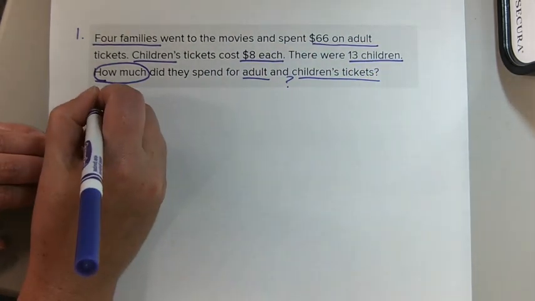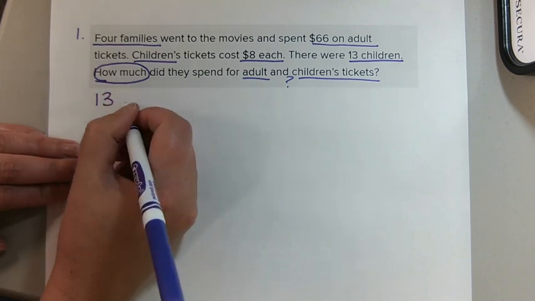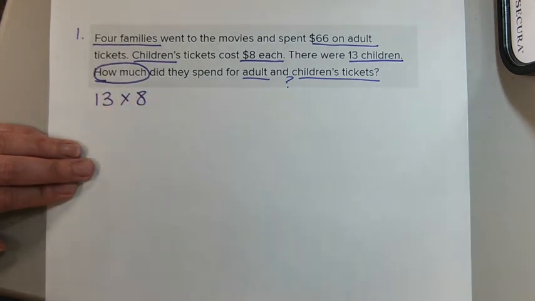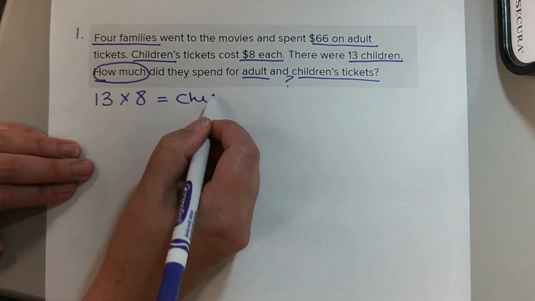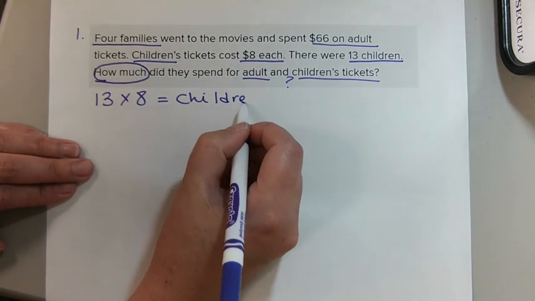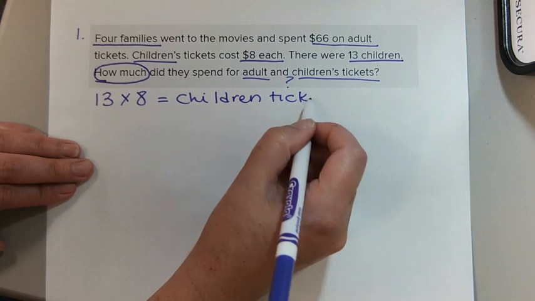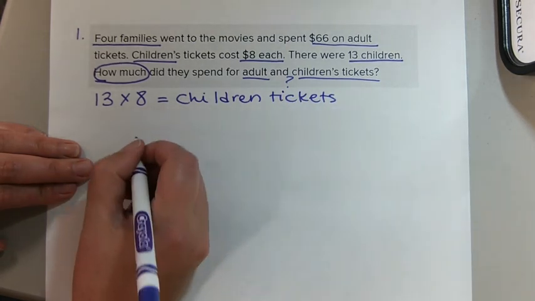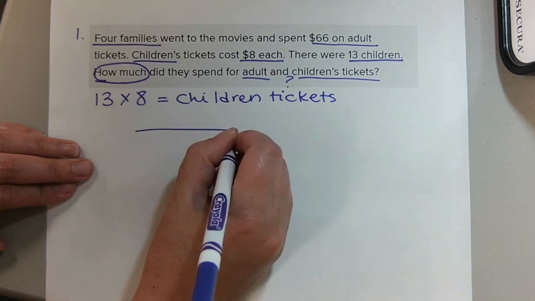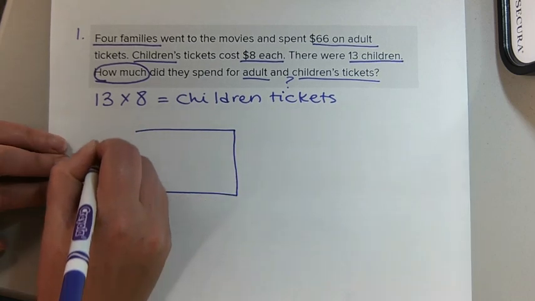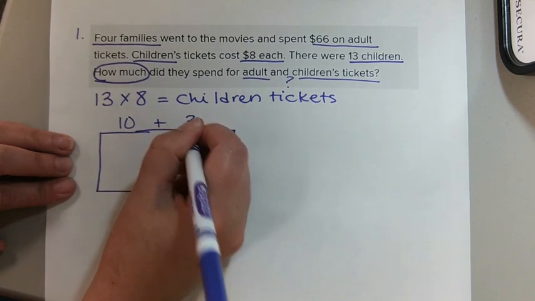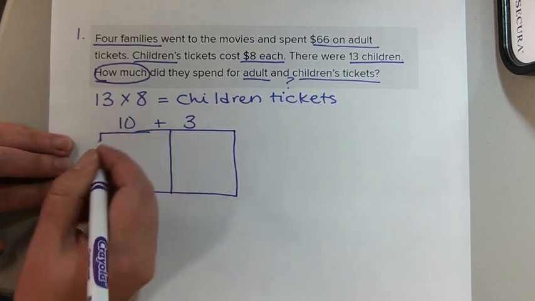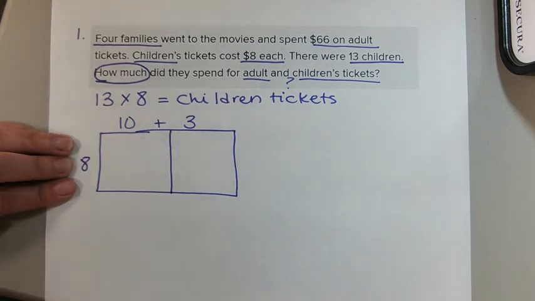So the first equation is 13 times 8. Okay, and we're going to find out what that equals for children tickets. Okay, so I'm going to set up my area model. There's my rectangle. And 10 plus 3, setting up my 13, and then 8. I don't need an additional row.